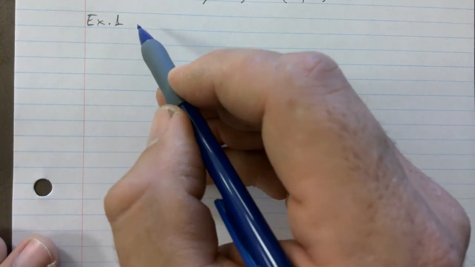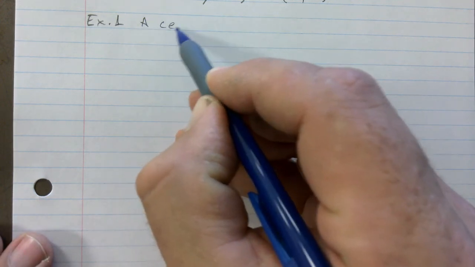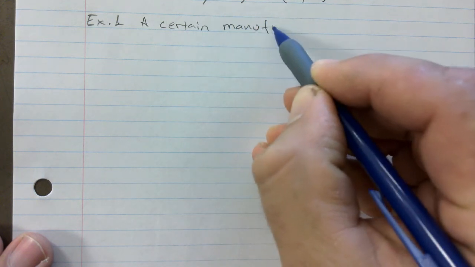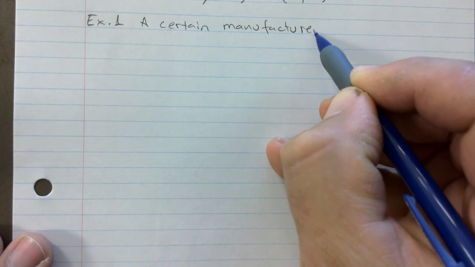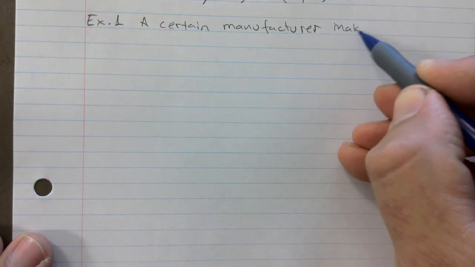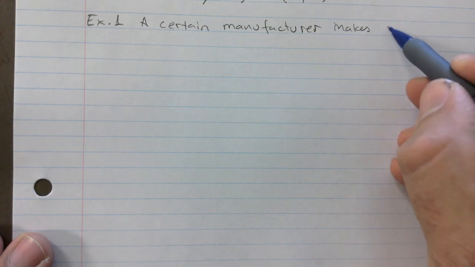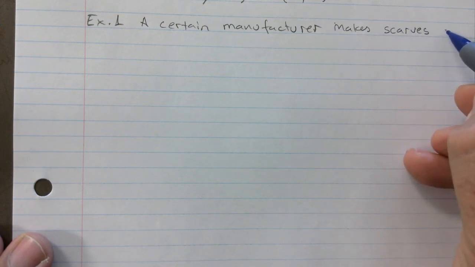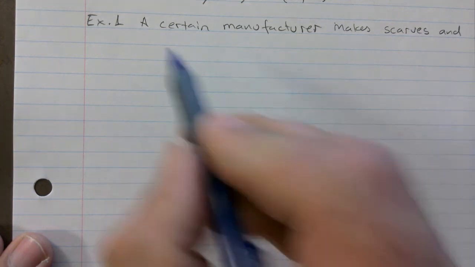Example 1. A certain manufacturer makes scarves and toques.